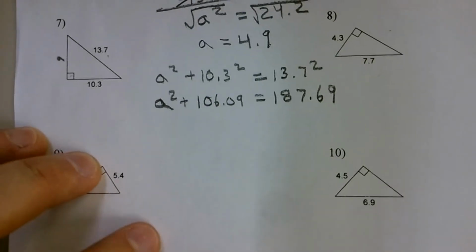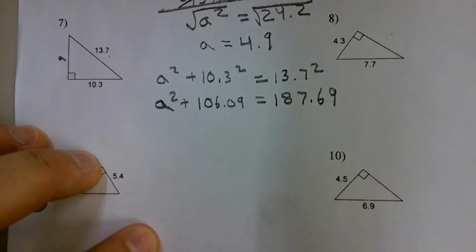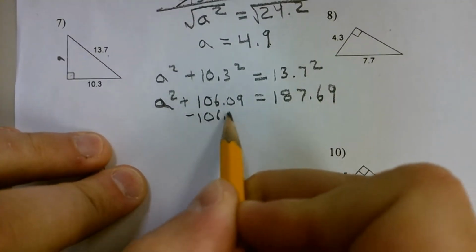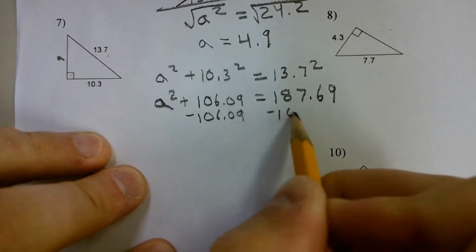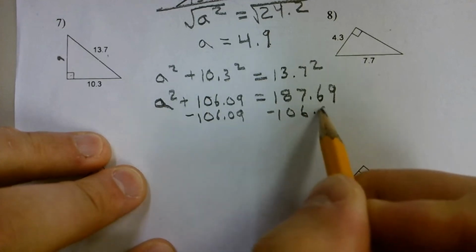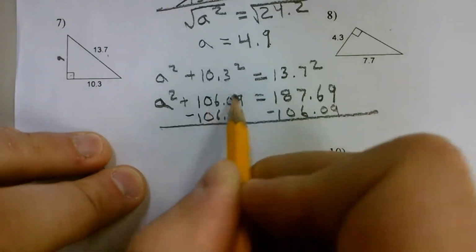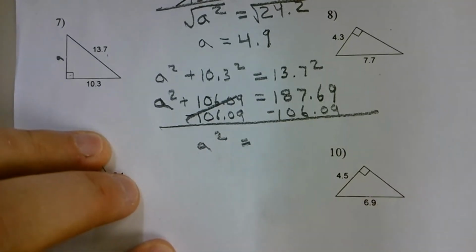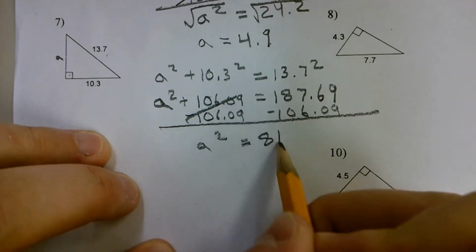Okay? So then, since we're finding a leg, it's a two-step equation. We're going to start by minusing this 106.09 from both sides. These cancel. I'm left with A squared equals 187.69 minus 106.09 equals 81.6.